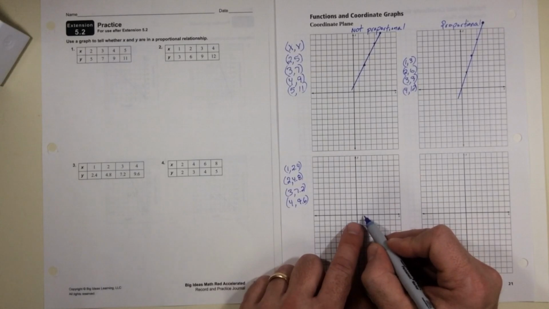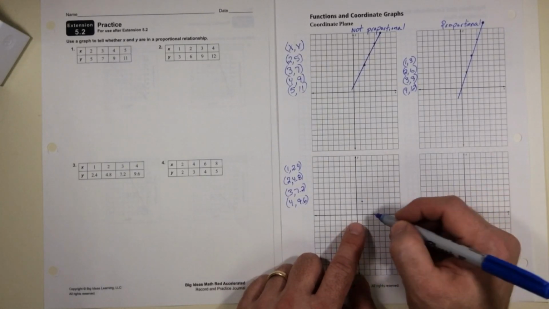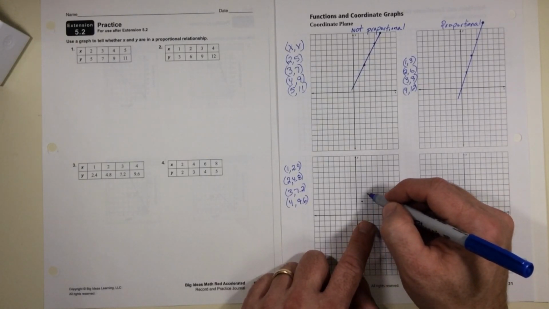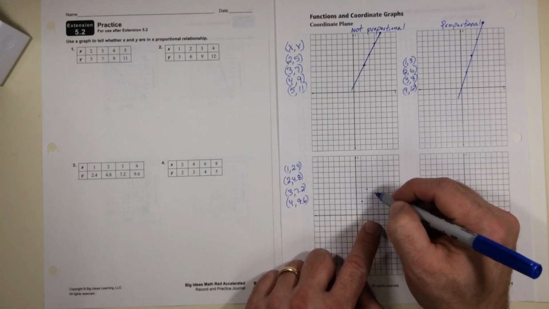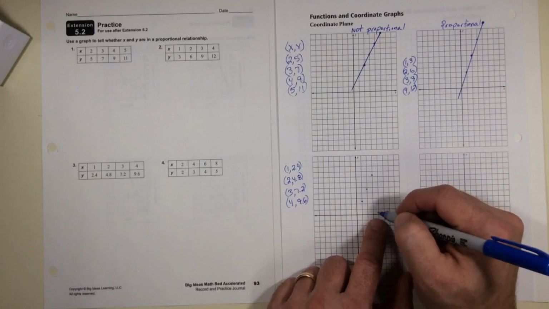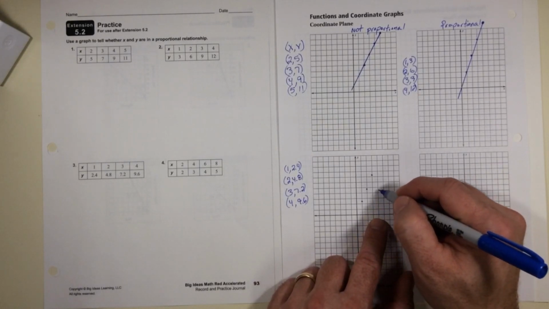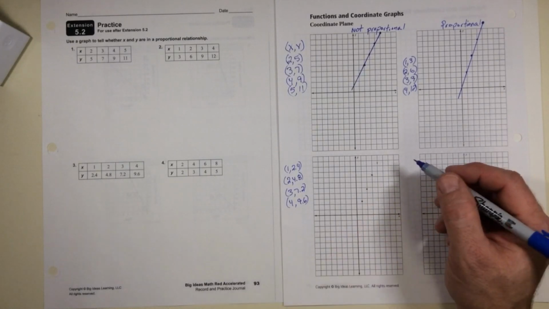So 1 is 1 on the x, 2.4. So 1, 2, and a little less than half. 2, and 1, 2, 3, 4.8, which is right about there. 3, and 1, 2, 3, 4, 5, 6, 7.2. And 4, 1, 2, 3, 4, 9.6. 1, 2, 3, 4, 5, 6, 7, 8, 9, and a little more than half.